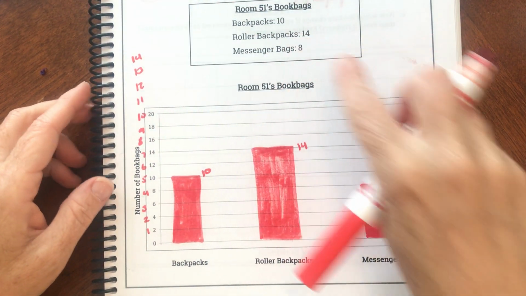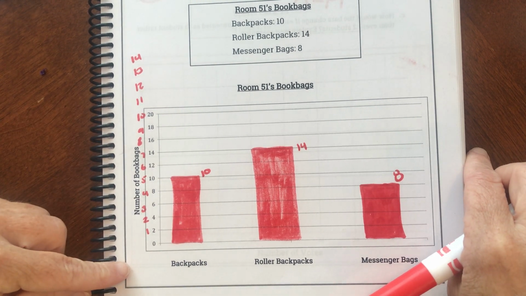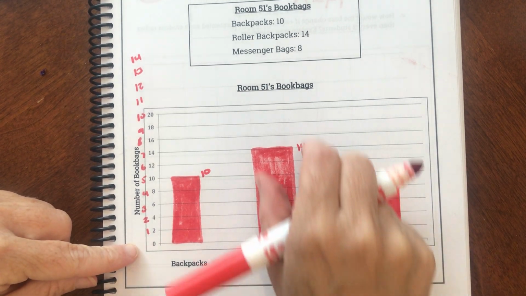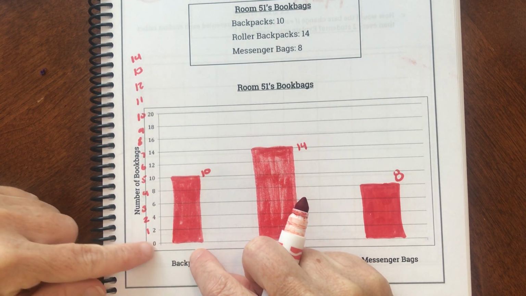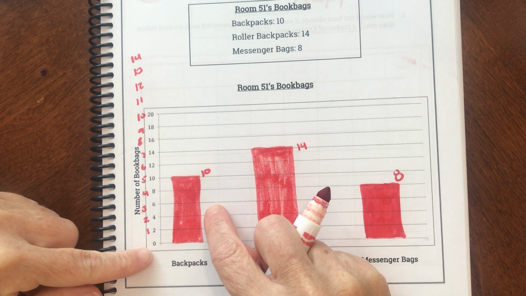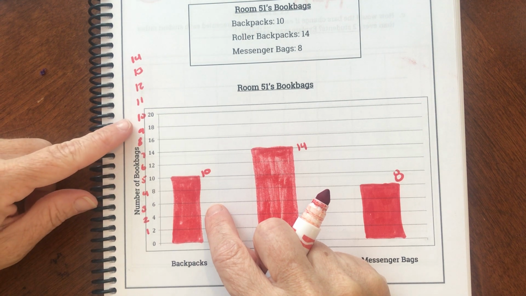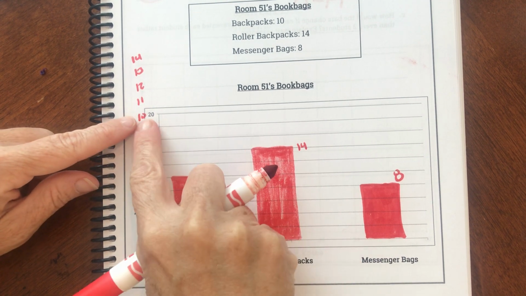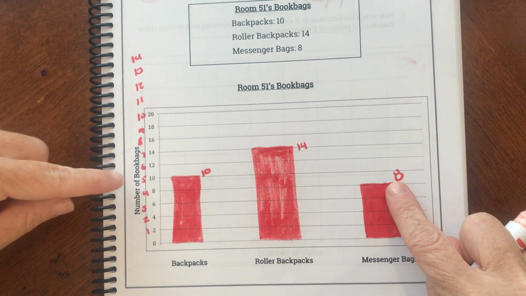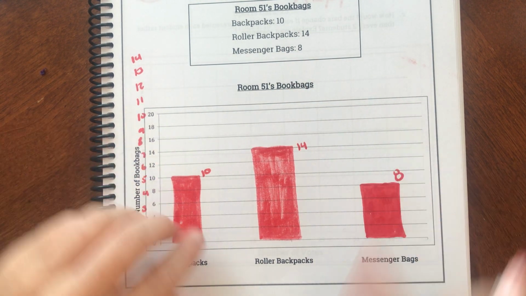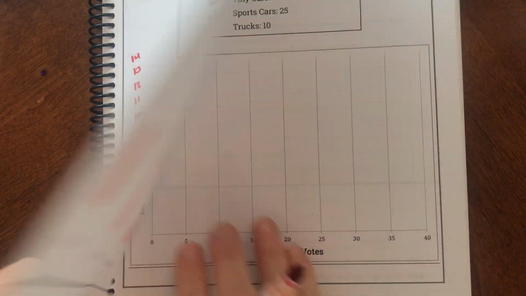It would have had to be much taller. So what would have happened, wouldn't my bars have gotten much taller? All of the bars would have gotten taller. They would have all grown significantly taller than where they are. So the 10 would be all the way up to this 10. This 14 would have been all the way up here, and this 8 would have been up here. So I'm going to say my bars would be much taller.